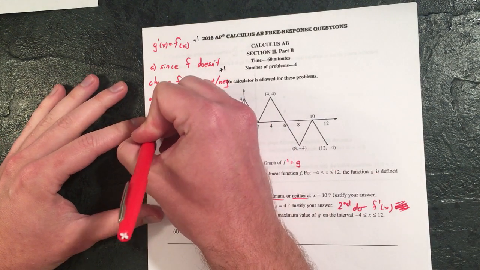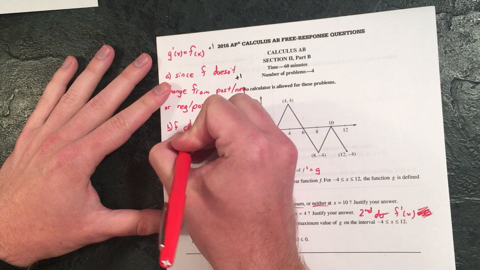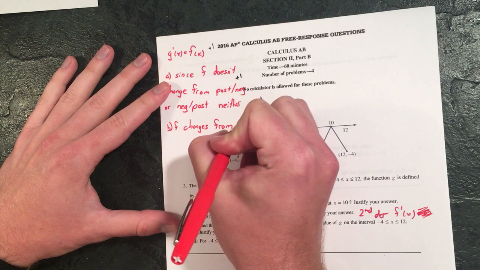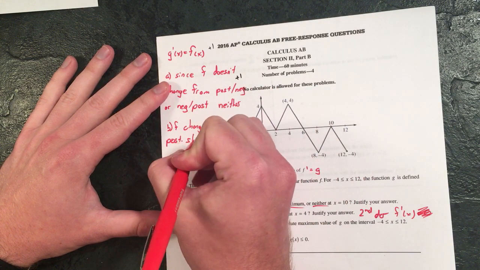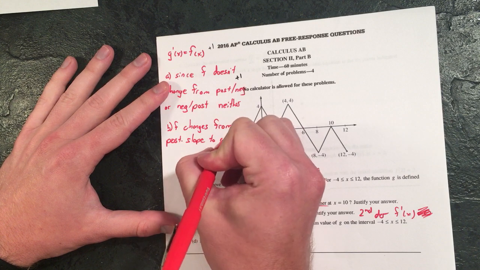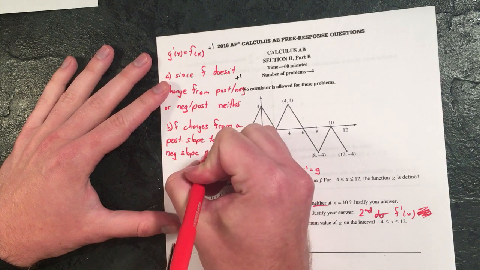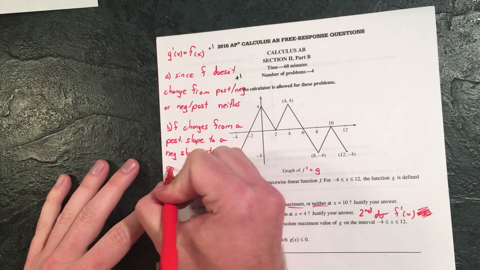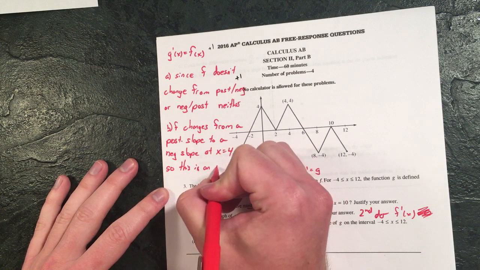So for B, f changes from a positive slope to a negative slope at x equals 4. So this is an inflection point.